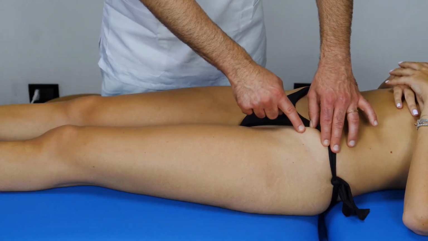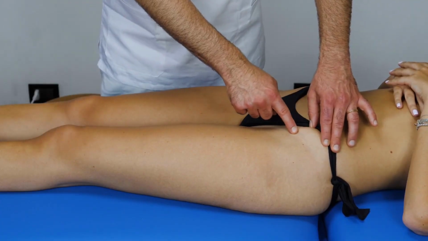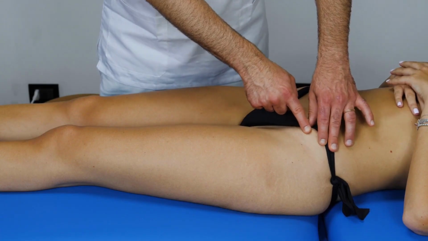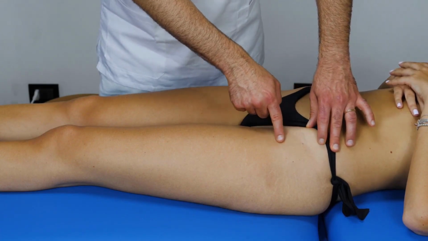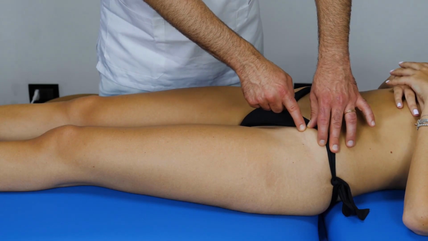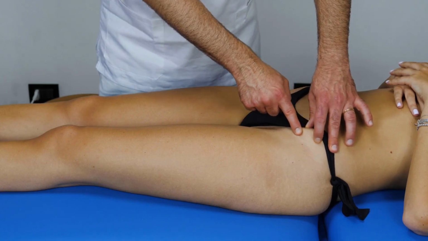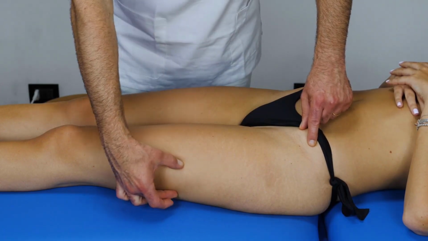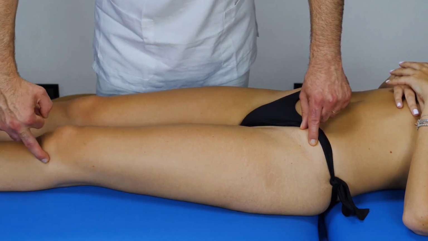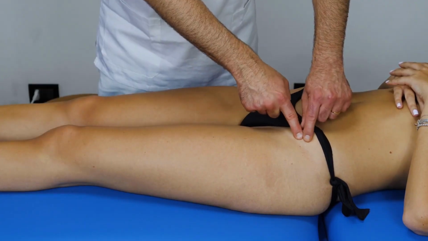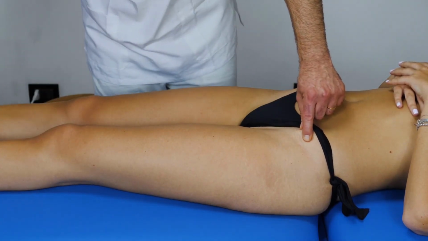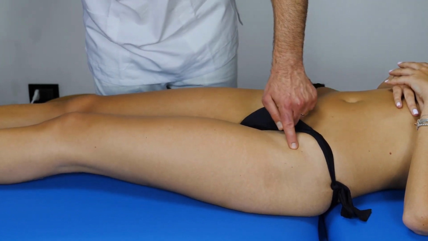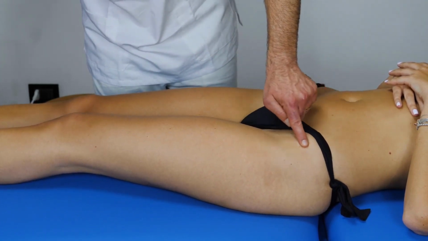The tensor fasciae latae, how do we locate this muscle and how do we palpate it? So the tensor fasciae latae starts from the ASIS, anterior superior iliac spine, going on the iliotibial tract and entering the Gerdy's tubercle near the tibia. So this is the beginning where it starts, and then we see the iliotibial tract and all the way down to the tibia next to the Gerdy's tubercle.